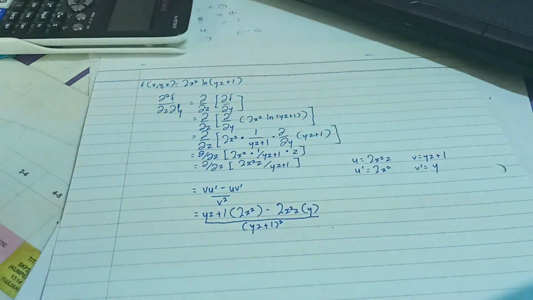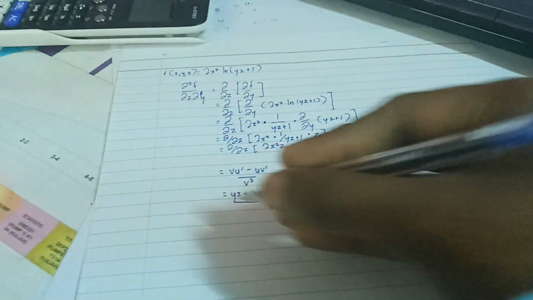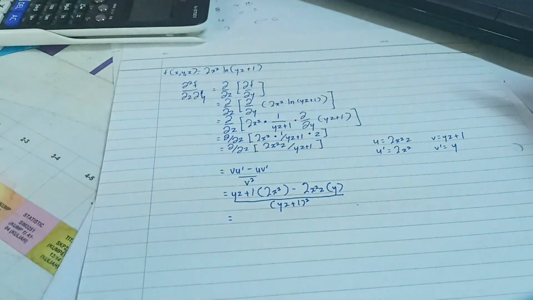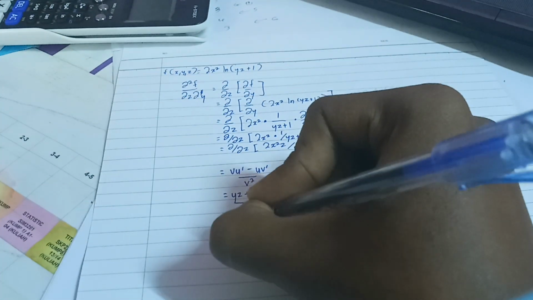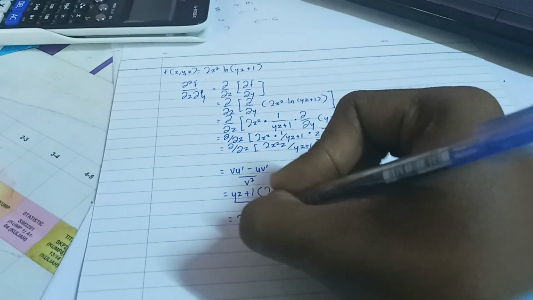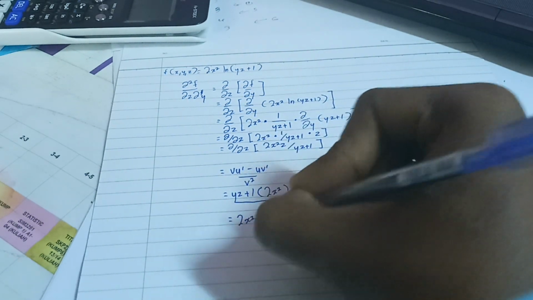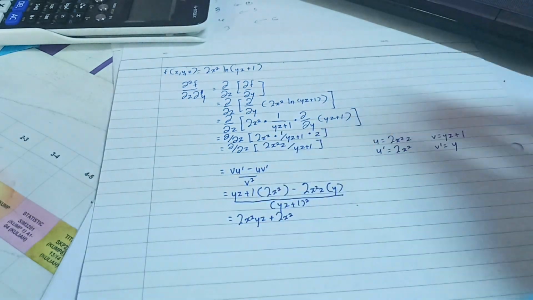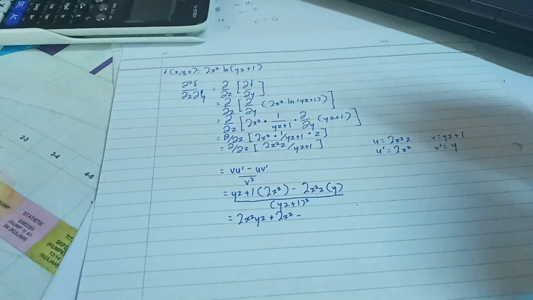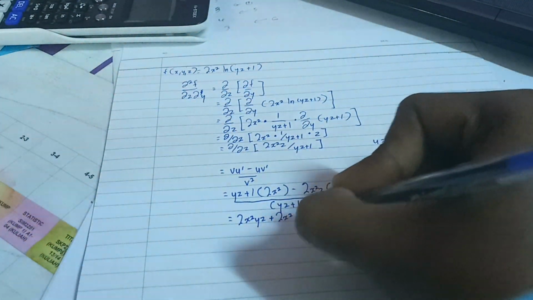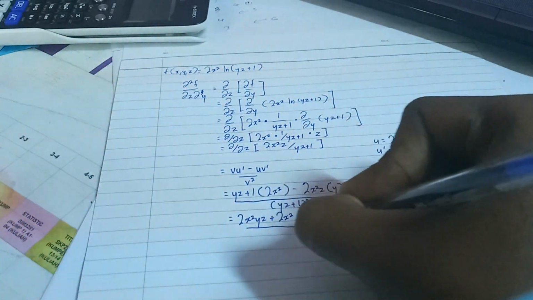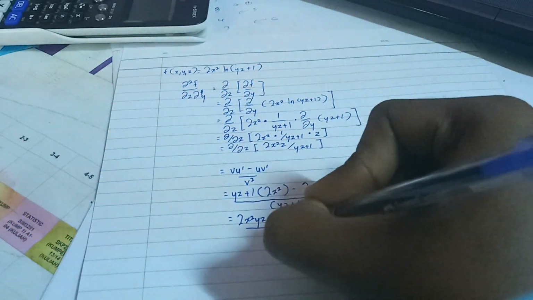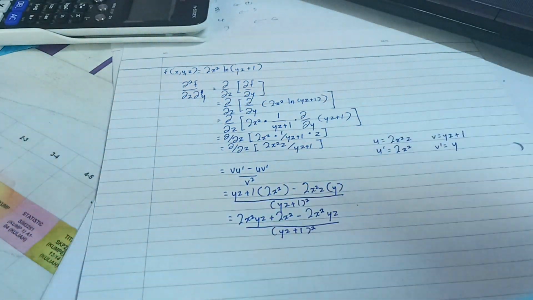Then we have to multiply it out. So here we'll get 2x square yz plus 2x square minus 2x square yz over yz plus 1 square.